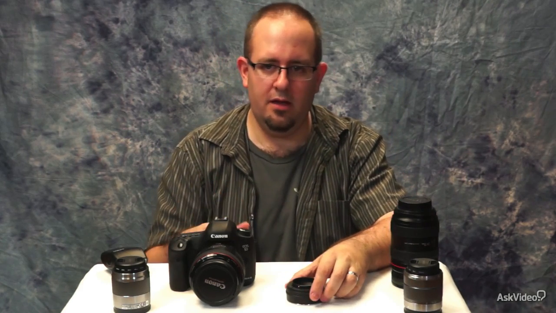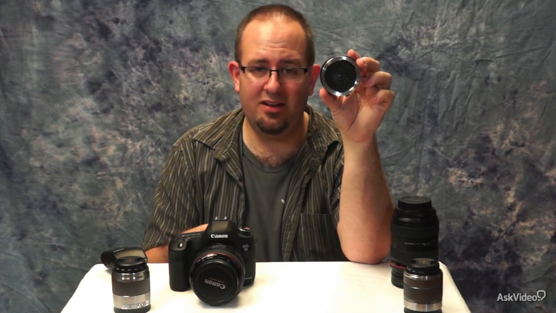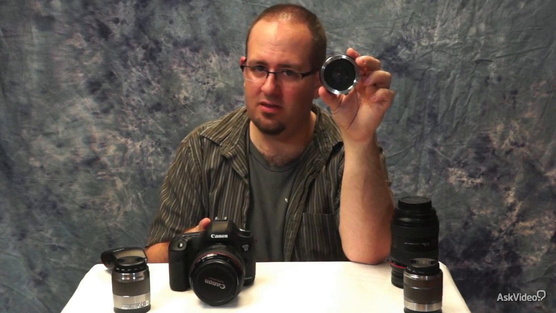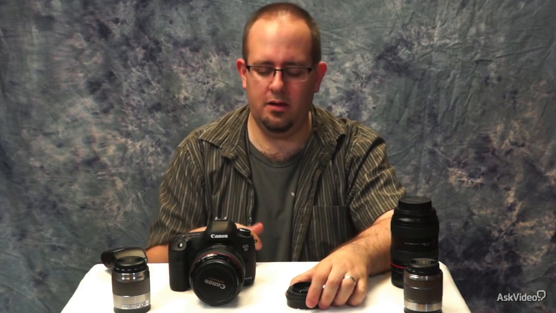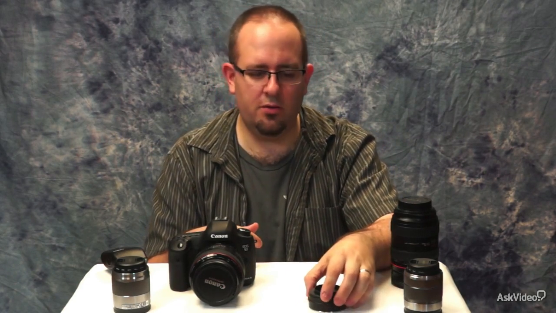But of course, the only downside to that is, well, look how small that hole is. That's not a lot of light getting to the sensor of the camera, and that camera is going to have to get light somehow. And we'll talk about that when we talk about ISO and shutter speed. So there's your physical demonstration of what's going on when you're adjusting the f-stop or aperture of your camera's lens.